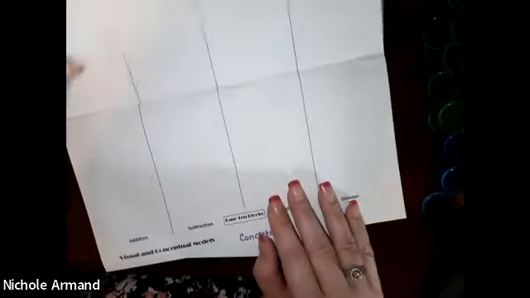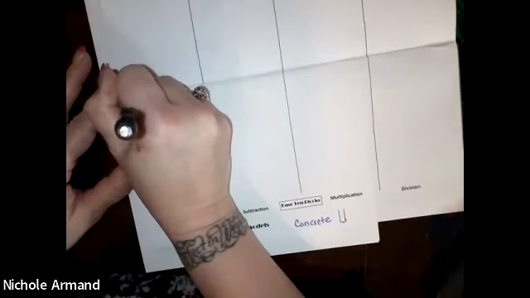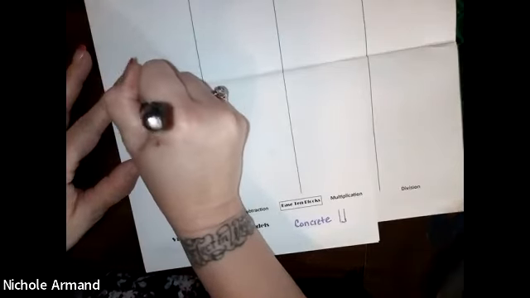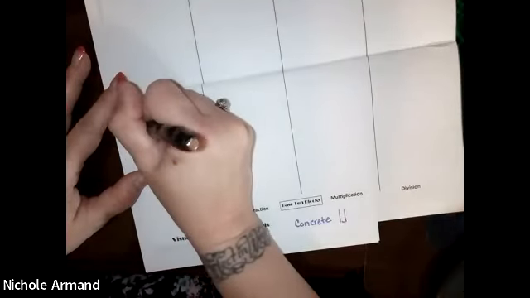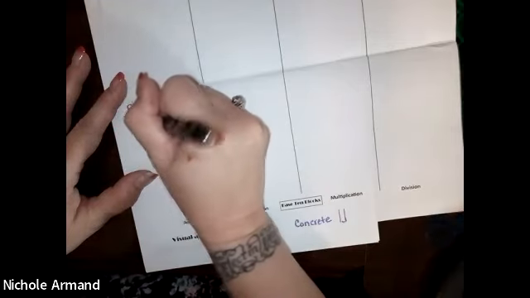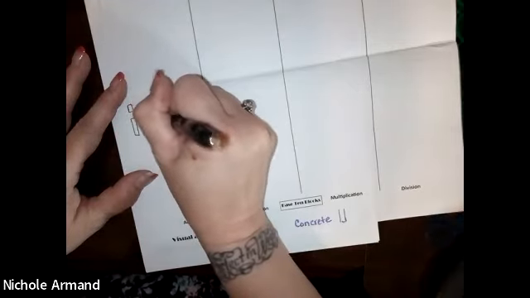Let's draw the unit, and we're just going to draw that as a little square unit. And then we're going to have a rod or a stick.